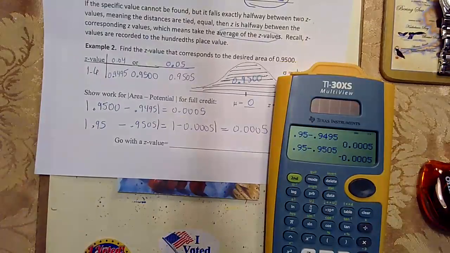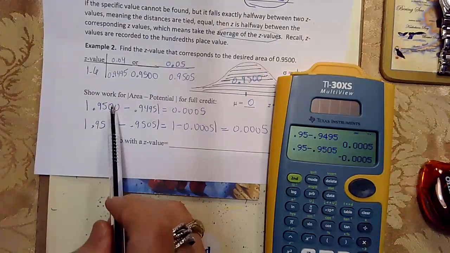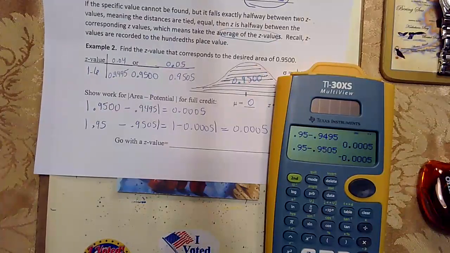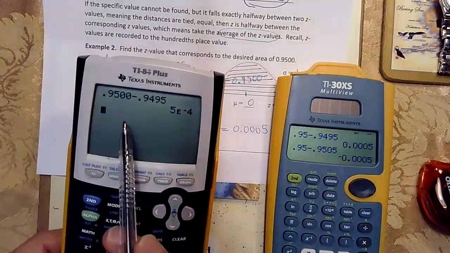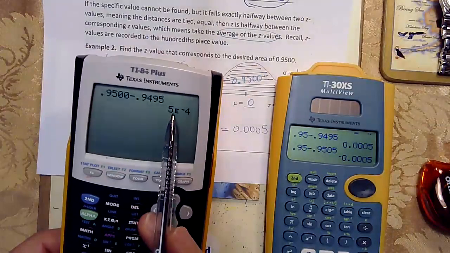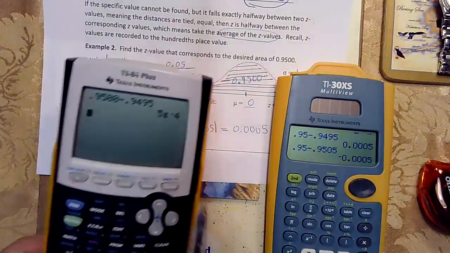Now I'll use a graphing calculator and subtract the top part. I just want to see if I get the scientific notation. See this one? When I use my graphing calculator, I get the scientific notation for the first one.